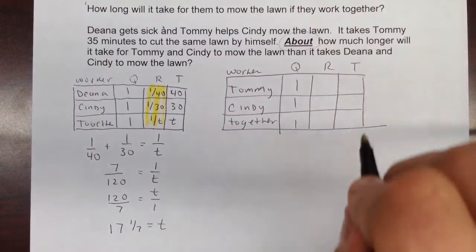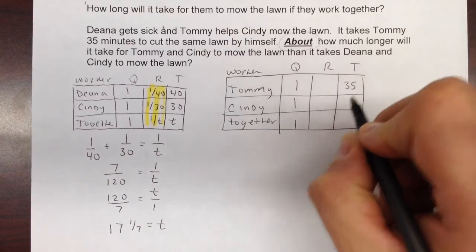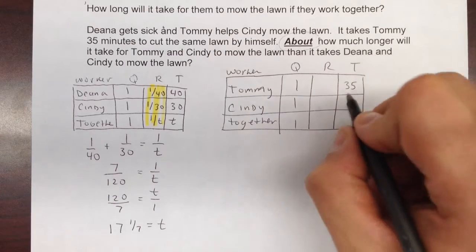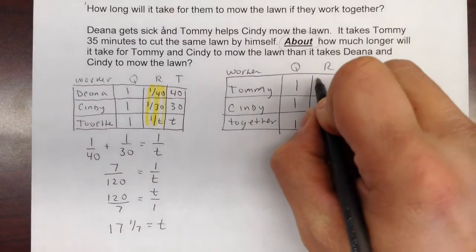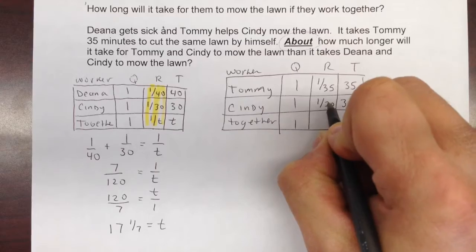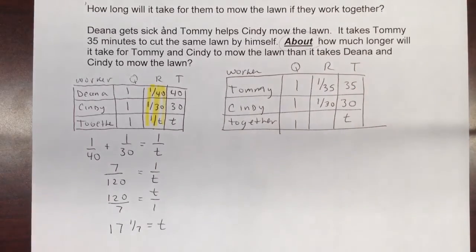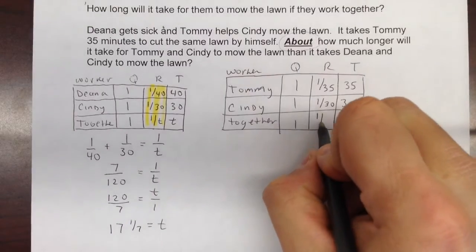The times are different though, so let's see. Tommy's time, how long does it take him? 35 minutes. Cindy takes, we said earlier on, it was 30, right? And then together they're T again. The rates are, again, just divide quantity by time. 1/T.